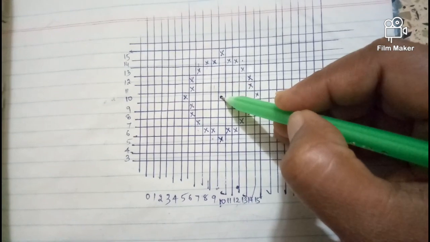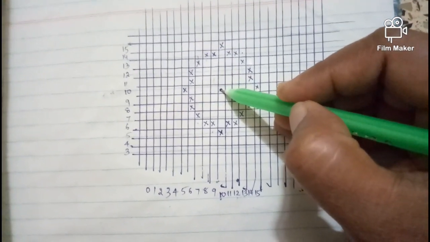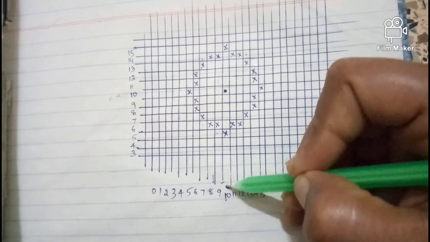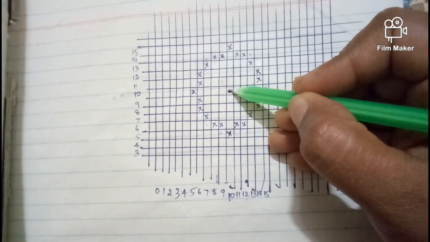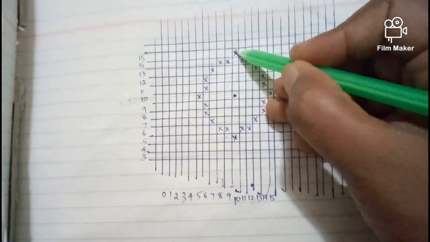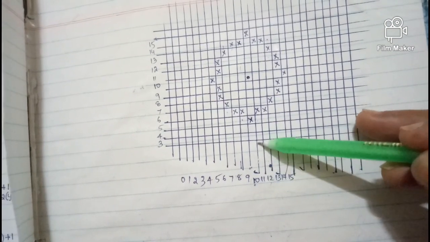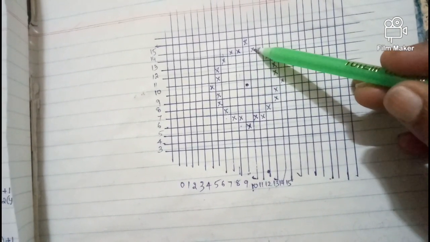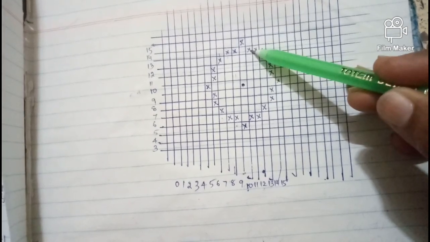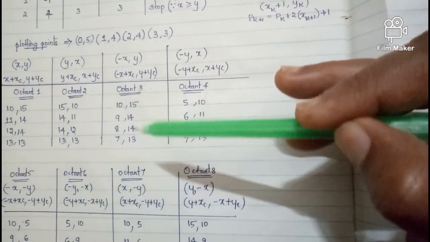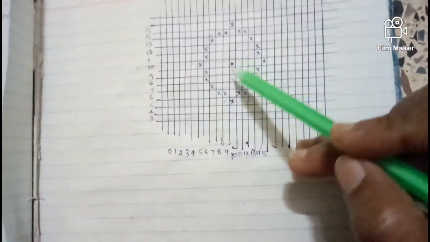Okay, so the first point to be plotted is 10, 15. So let me identify which is 10, 15. That means this is the first pixel to be plotted. What about the next pixel? The next pixel to be plotted is 11, 14. 11, 14 means this is the 11th column and this is the 14th row. So in this way you have to plot all the points identified in each pixel on this graph.